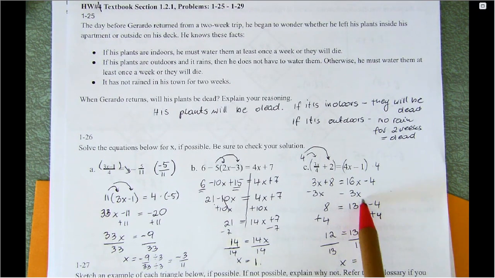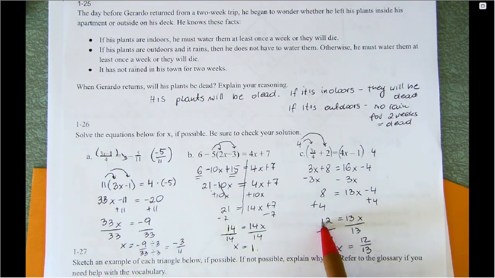X alone, all this has to be alone. So I'm going to add 4 to both sides. That's 12, and then 13x is 13x. Divide always by the number in front of x, so that's divided by 13. That leaves me with x equals 12 over 13.